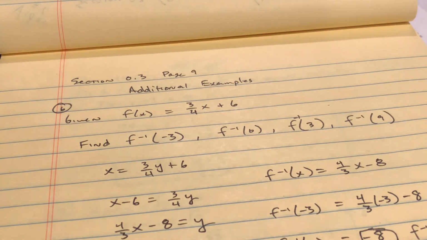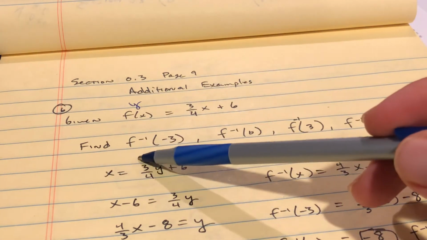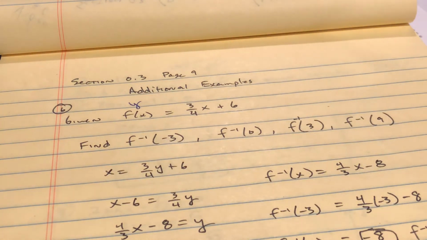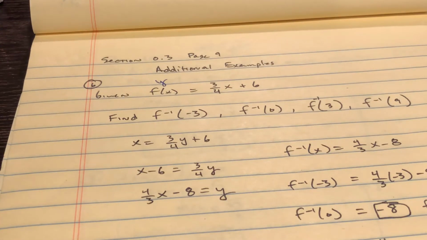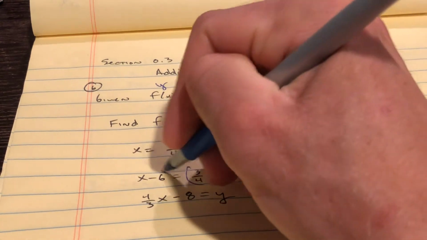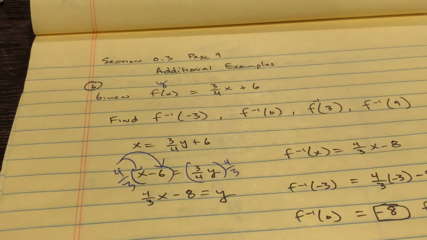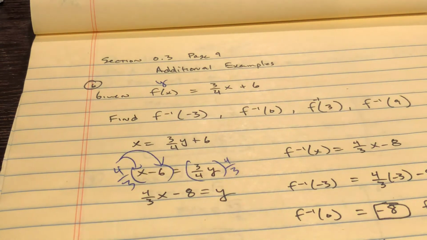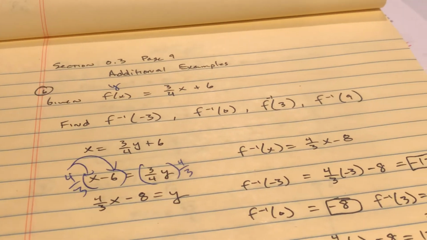First off, y equals... So interchange x and y. x equals 3/4 y plus 6. Subtract 6 from both sides and then multiply both sides by 4/3. Multiply by 4 over 3. Distribute. 4/3 x minus 8 is equal to y. So f inverse of x is exactly that, 4/3 x minus 8.